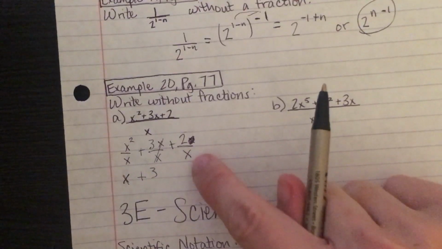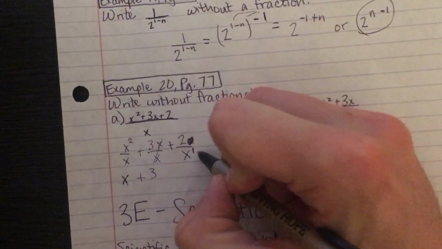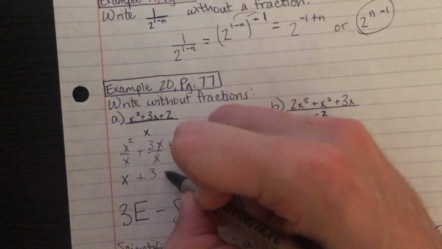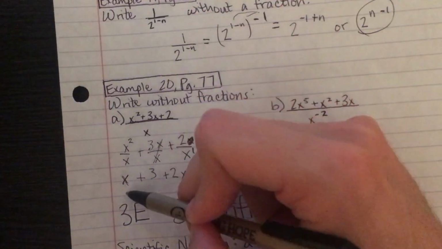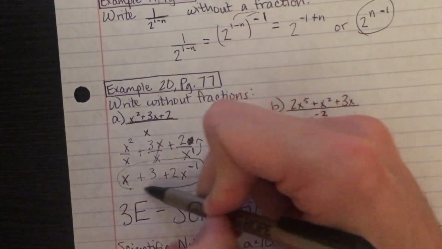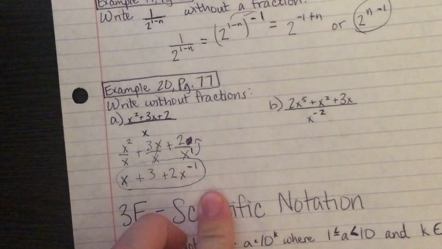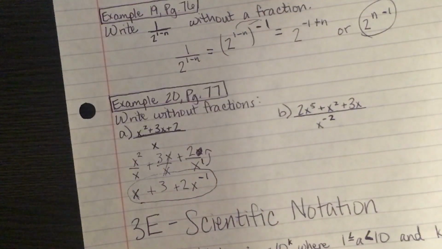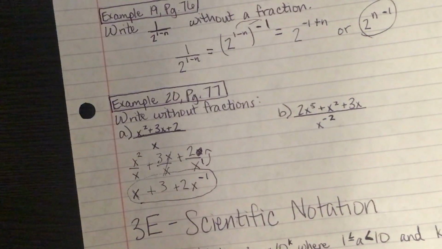So if we've got an x in the denominator, to get it out of the denominator, the power here is 1. We're going to move it up to make this 2x to the negative first power, just to get it out of being a fraction. Depending on the situation, it may be more beneficial to have it as an exponent versus as a fraction. That just depends on the situation.